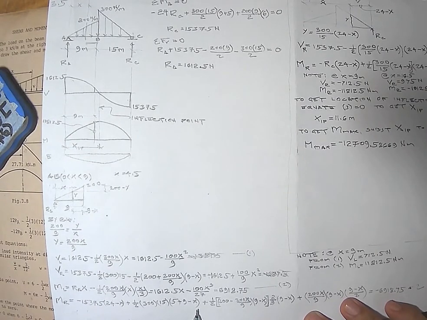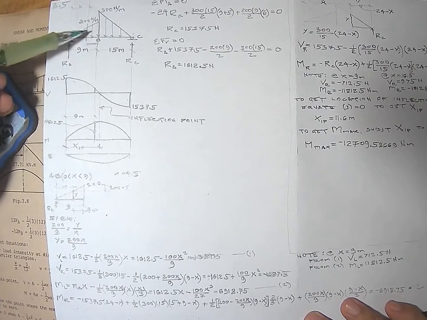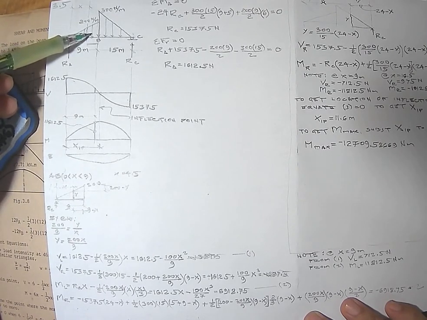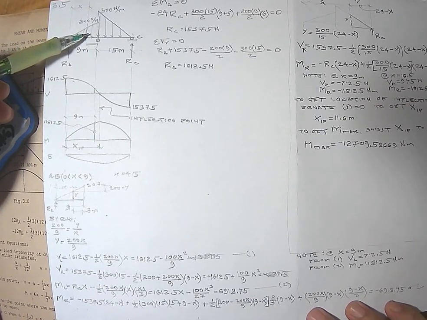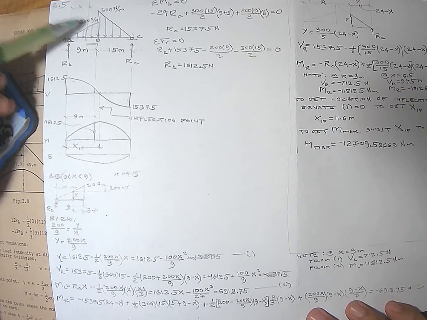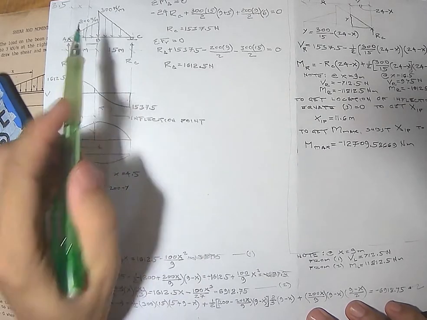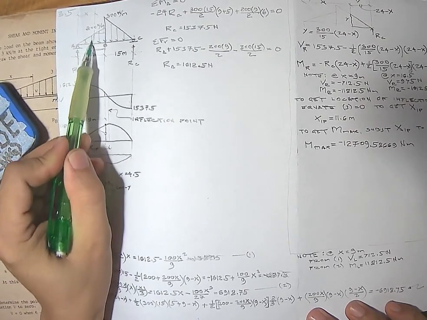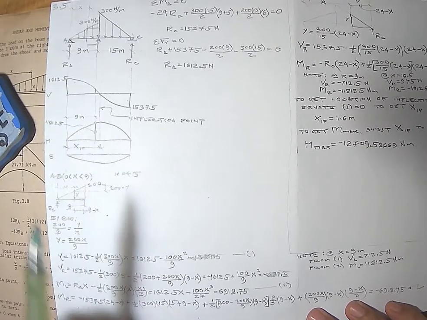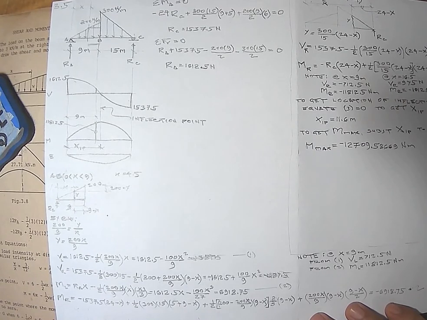That is how it became like that. Next, we will now add the force contributed by this trapezoid. We split the trapezoid into 2 parts, because it is difficult to get the centroid of a trapezoid, so I split it into this triangle and this rectangle. So, this is the triangle, 1/2 times base times height.